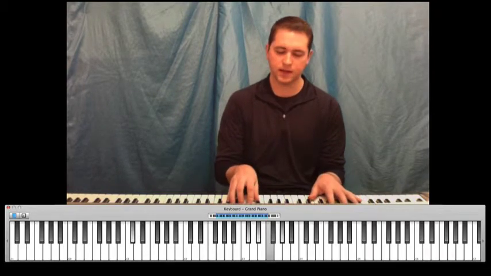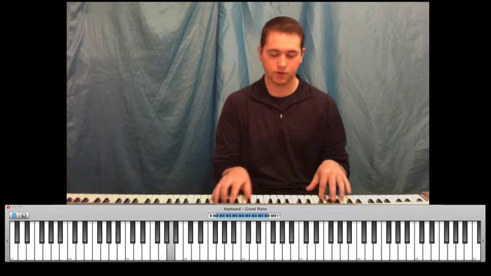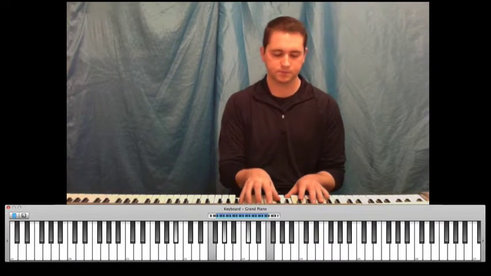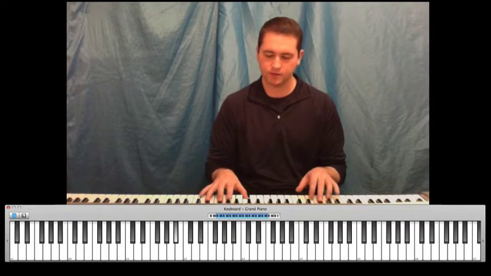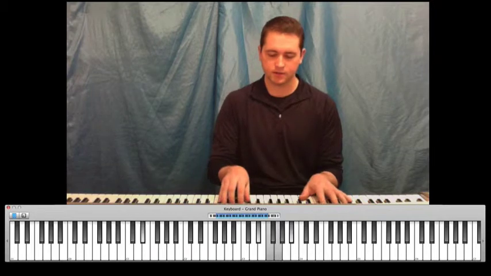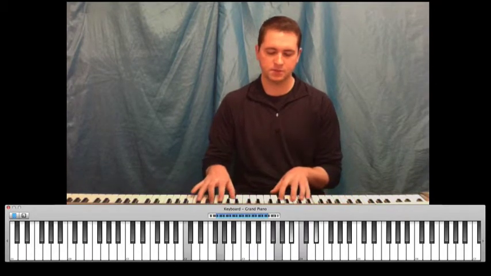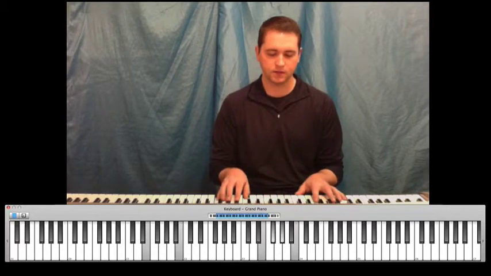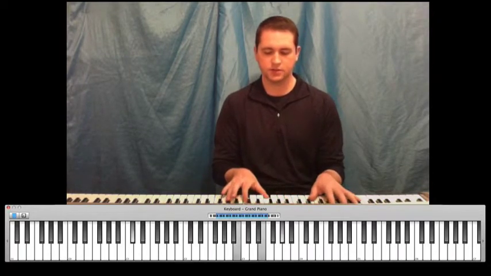Alright, so in D flat it would be A7 over A, F7 over A to B flat minor. In D, it would be G flat 7 over B flat to B minor. Alright, in the key of E flat, it would be G7 over B to C minor. In the key of E, it would be A flat 7 over C to C sharp minor 7.